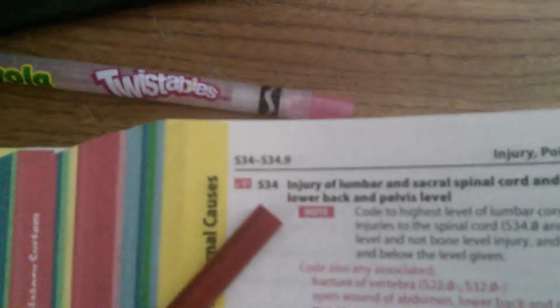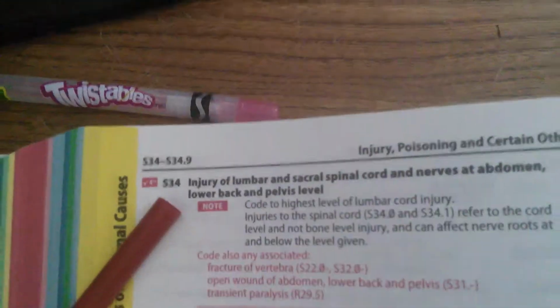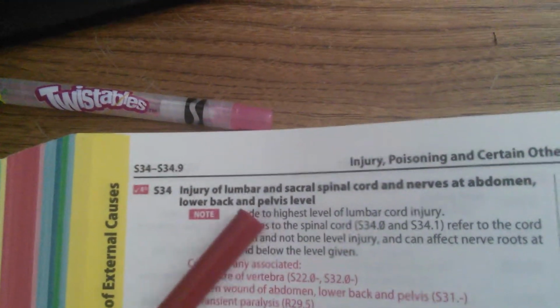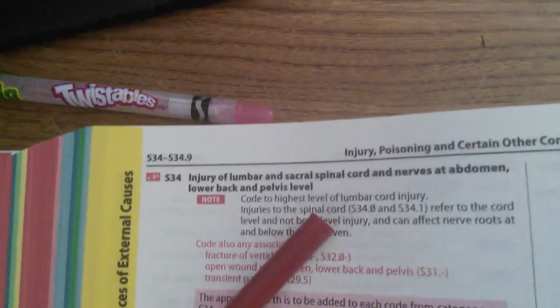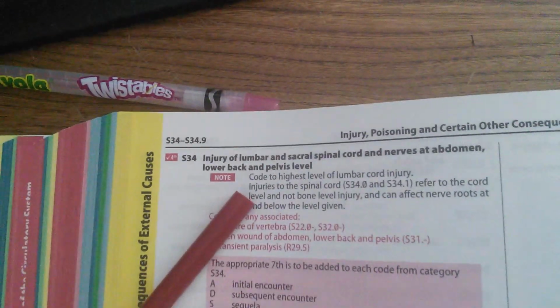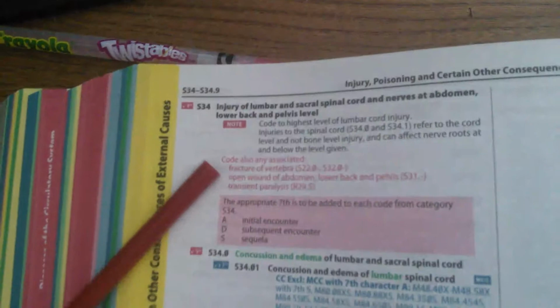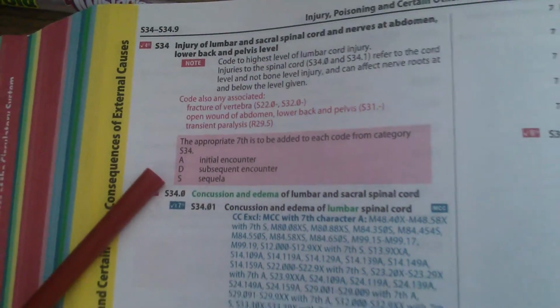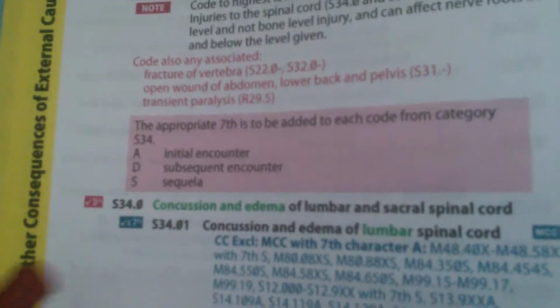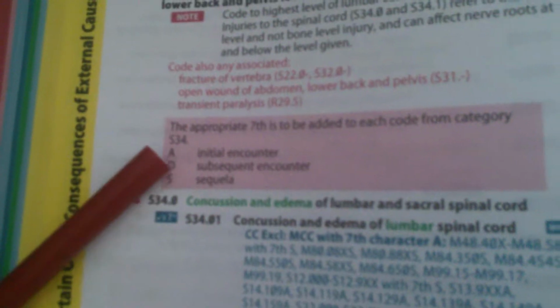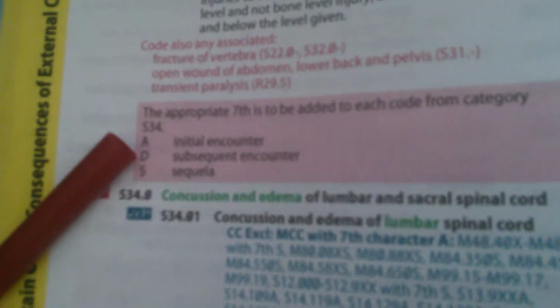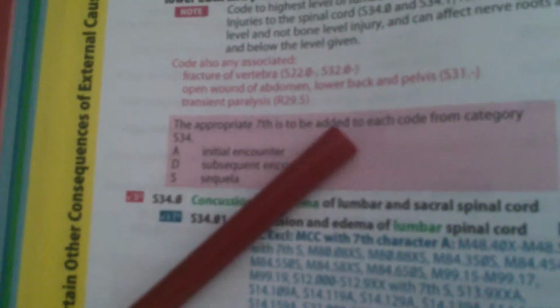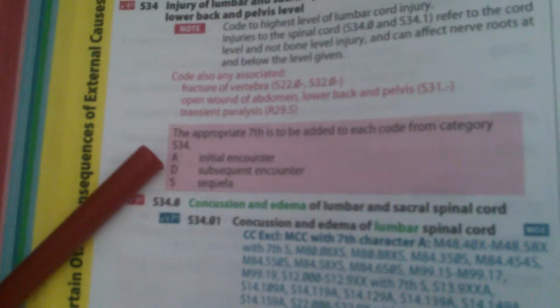Okay. Where is it? S34, right? Here we go. There you go. What does it say? S34, injury of lumbar and sacral spinal cord and nerves at abdomen, lower back, and pelvis level. Okay, then let's read the note right there, right? Pelvis level, yes. Then we go to this note. Yeah, what does it say? The appropriate 7th character is to be added to each code from category S34.